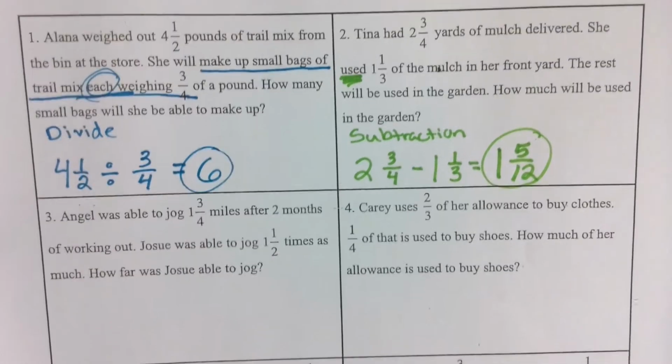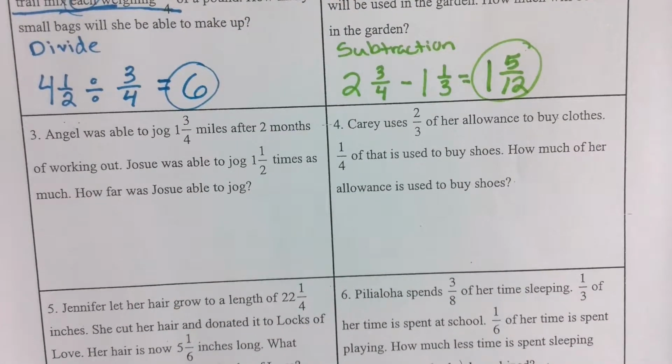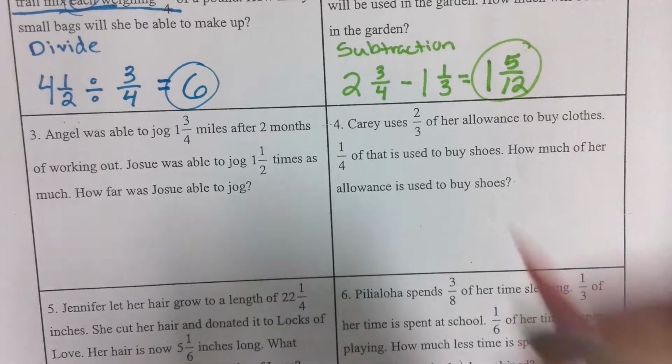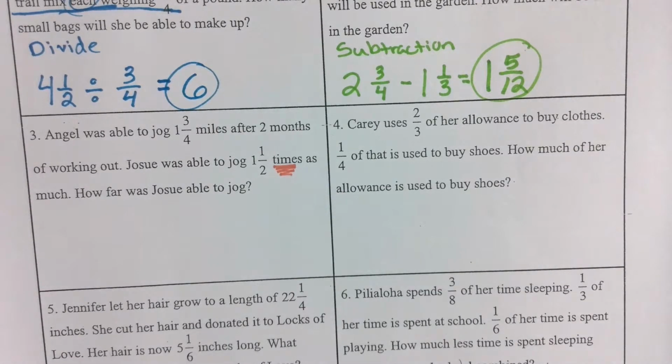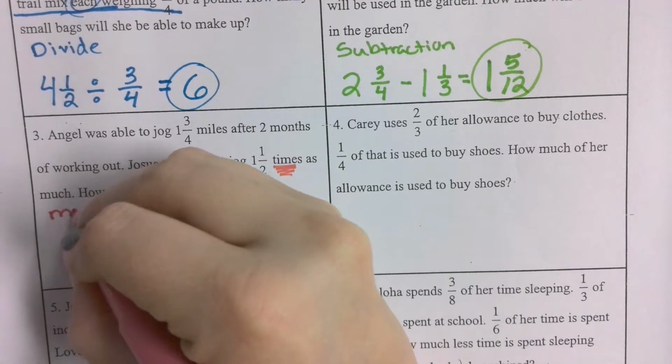Allison, what's the operation going to be? Multiply. How did you know? Because it says times, right? That's one of our key words that lets us know, hey, multiplication is going to be occurring here. So we're going to multiply.